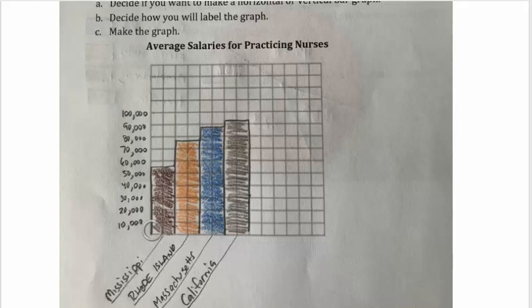That way I could start at lowest and then go all the way up and cover the highest salary, which was about $90-some thousand. So let me also add Hawaii in here. Okay, and Hawaii we said was just about $90,000. So I would put that right there.